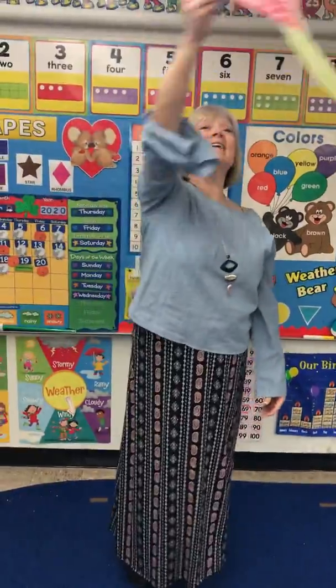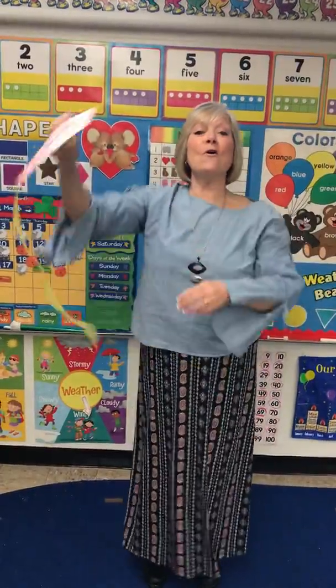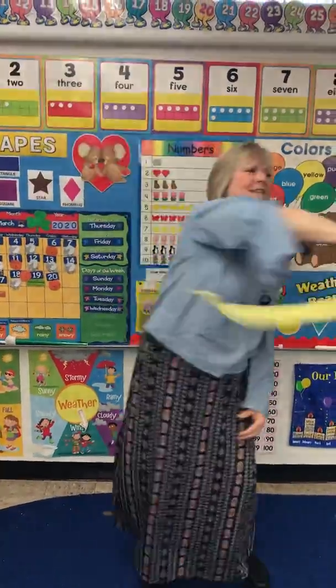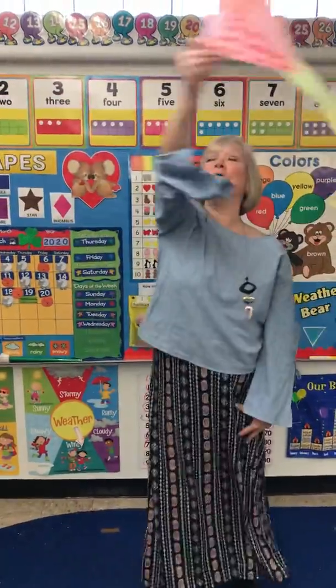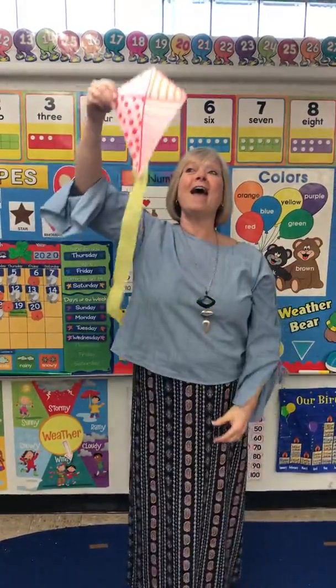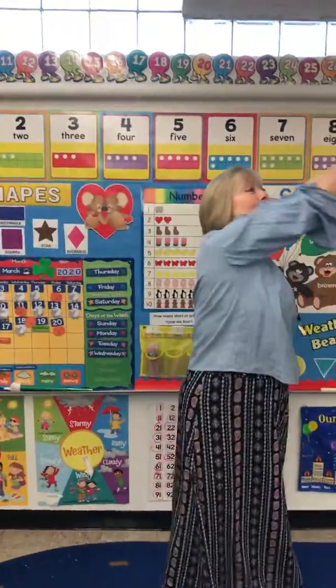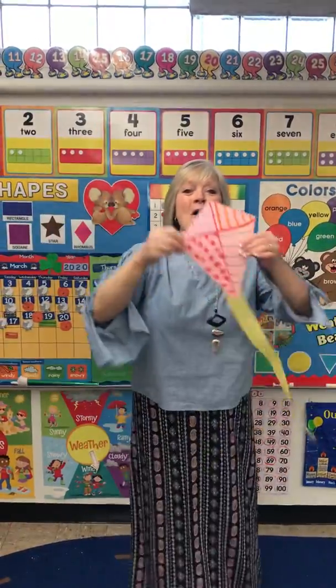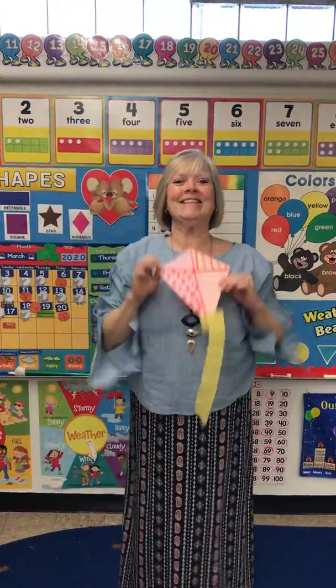Let's go fly a kite up to the highest height. Let's go fly a kite and send it soaring up to the atmosphere, up where the air is clear. Oh, let's go fly a kite.